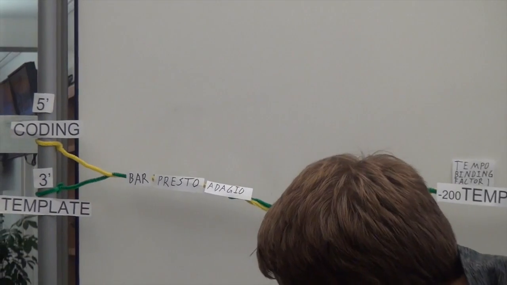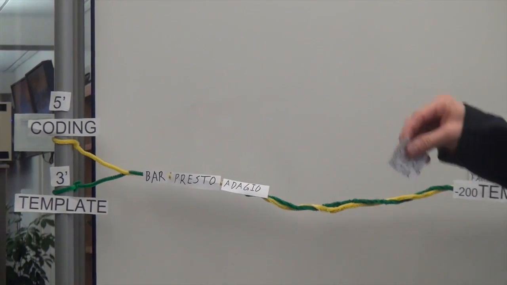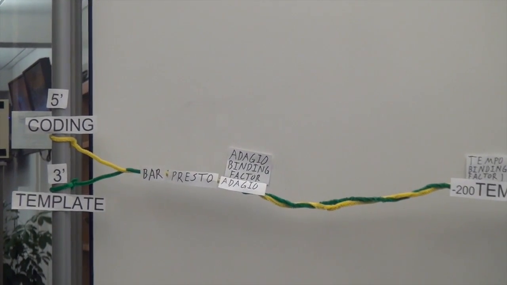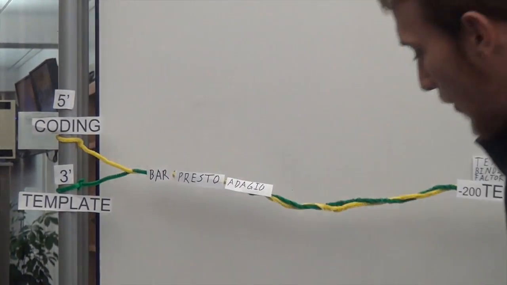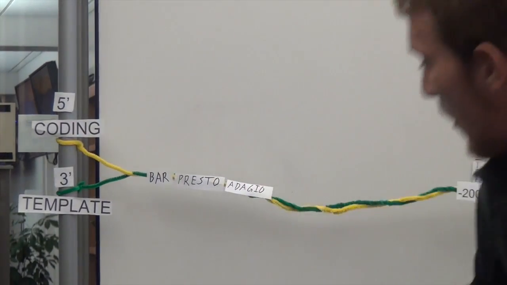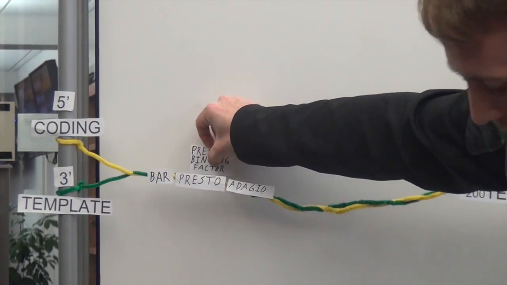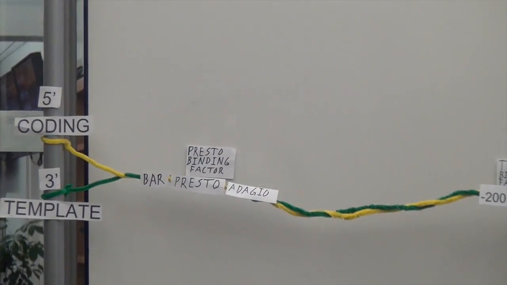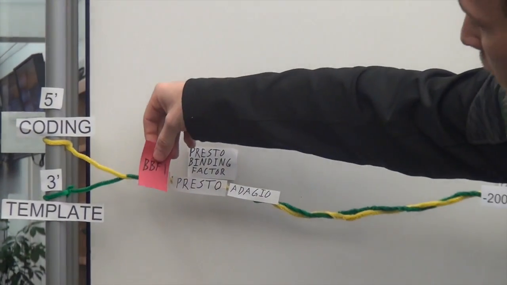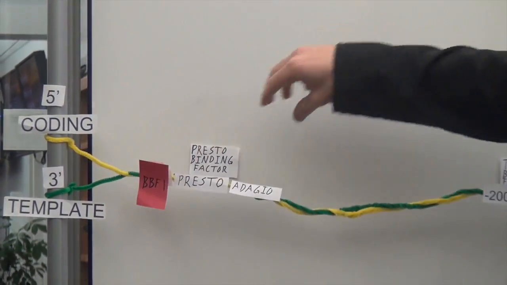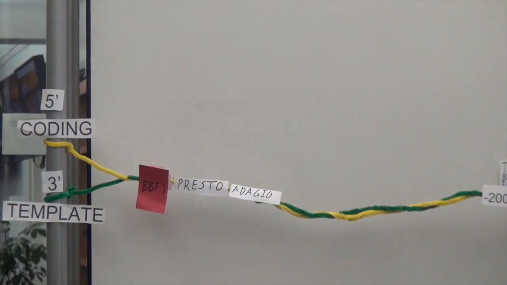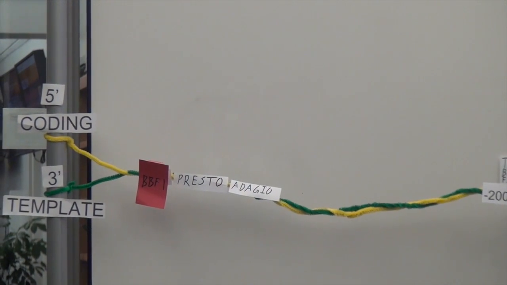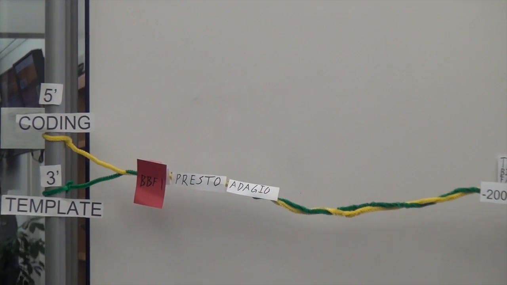We've got the adagio element, which the adagio binding factor binds to, that will repress transcription when it's bound. We've got the presto element, where presto binding factor binds, and that enhances transcription when bound. We've also got the bar element, where the bar binding factor binds, and when that happens, it helps to separate the symphony gene and keep it from being transcribed from neighboring genes. So it helps to block enhancer promoter interactions.